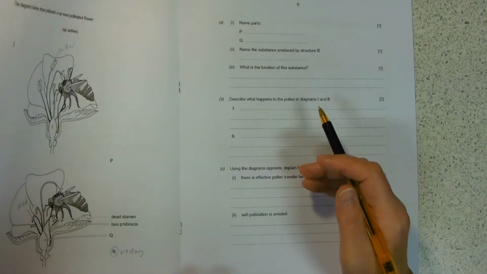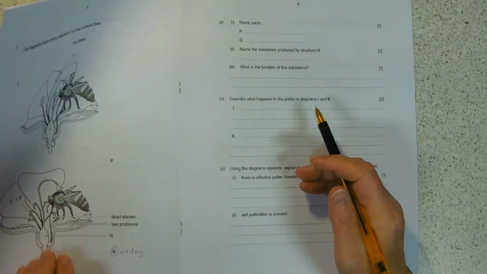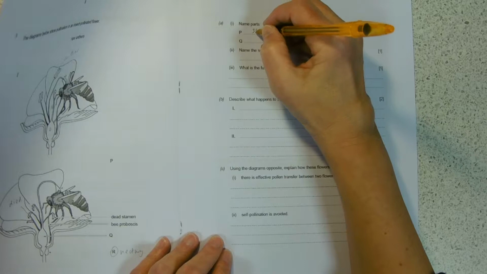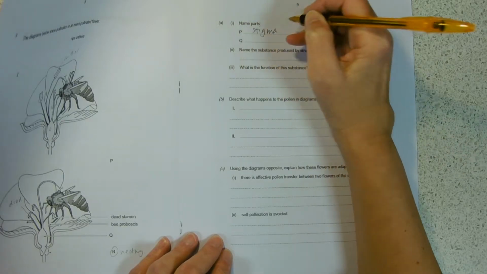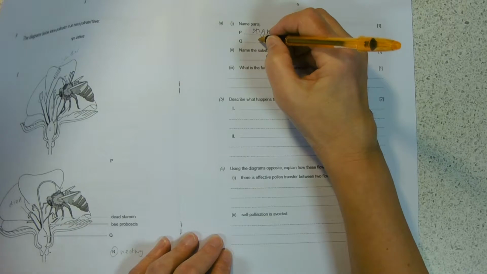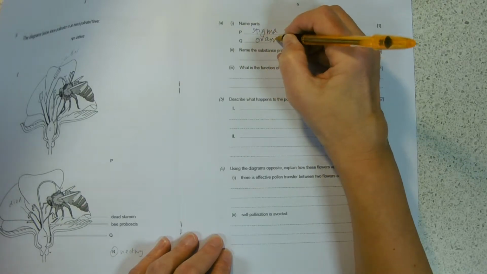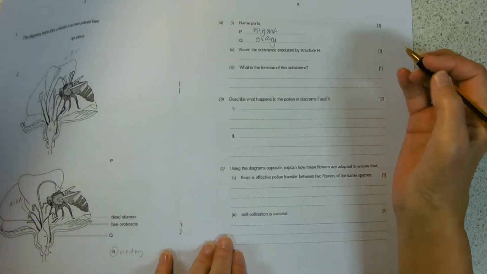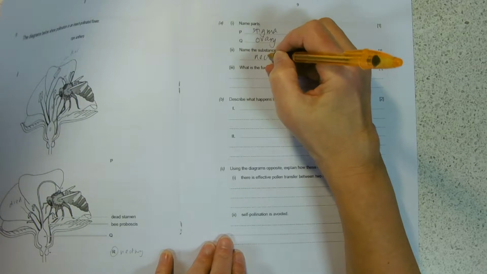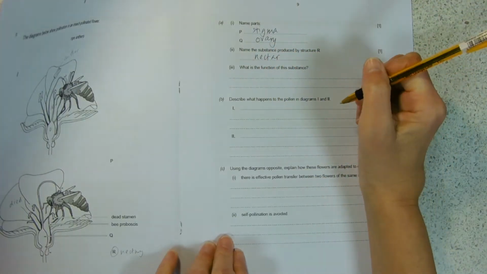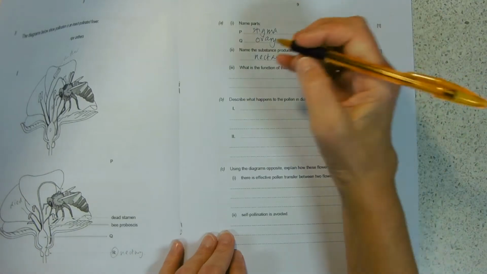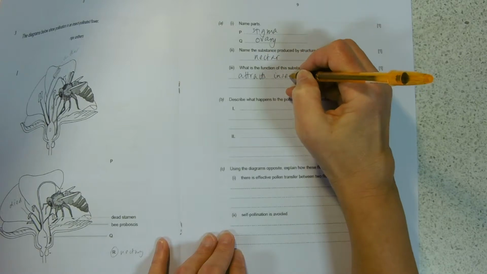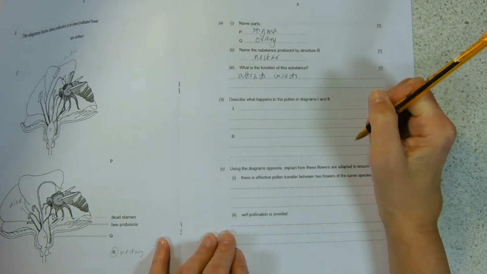So main parts P and Q. P is the stigma, and Q is the ovary. Name the substance produced by structure R. Well, that's where the bee's proboscis is going, so then it'll be slurping up nectar. And what's the function of this? Well, nectar attracts insects. So handy to have if you're insect pollinated.